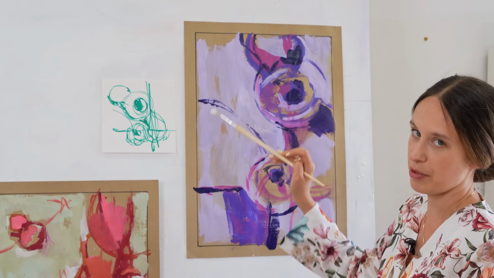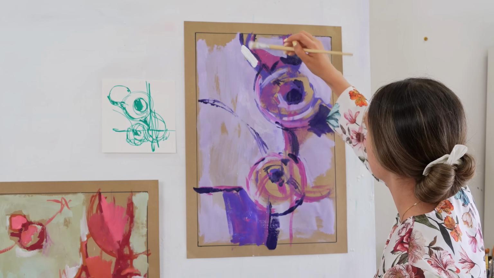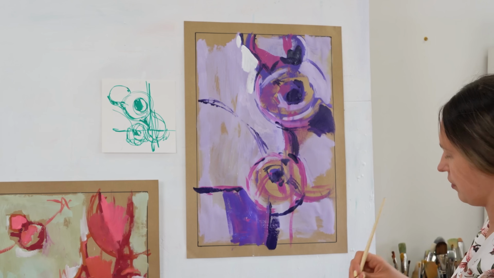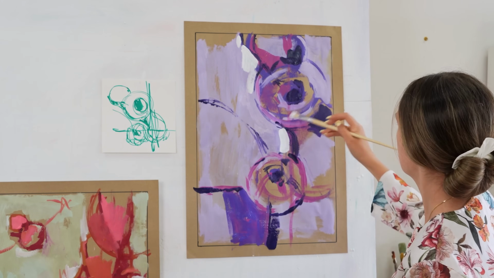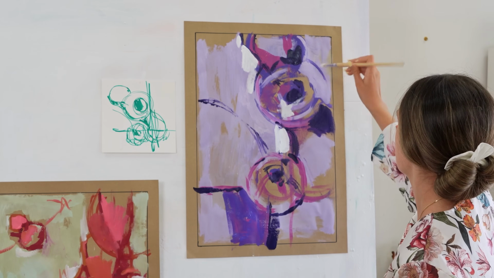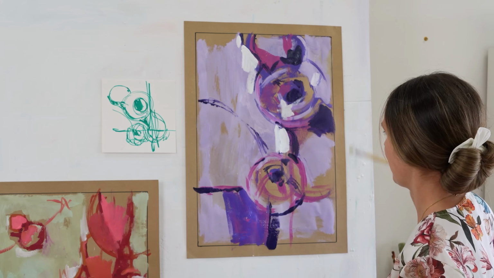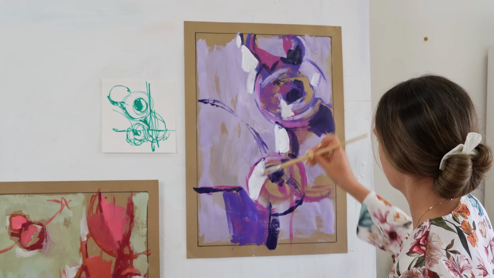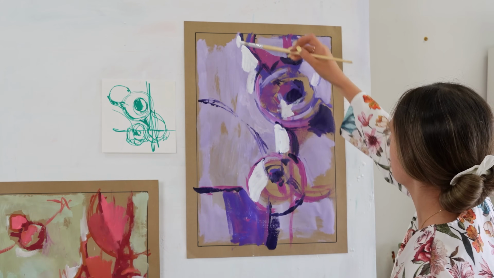Actually, I feel like on the square it would work a lot better. But because I changed the format and cropped it in a different way, it started needing additional elements, so to say.